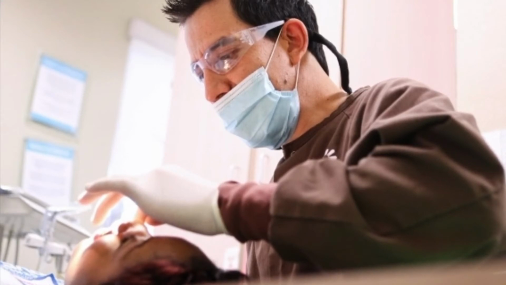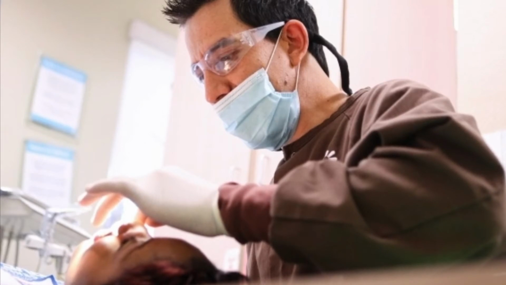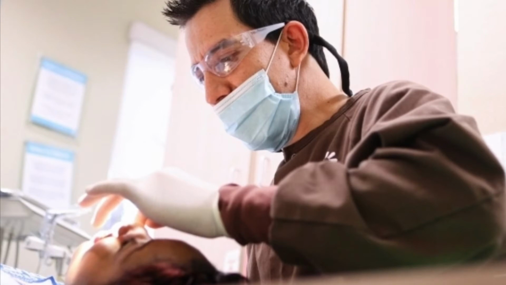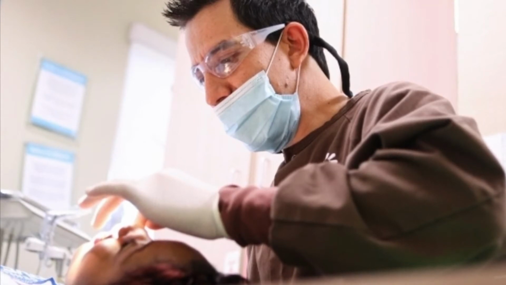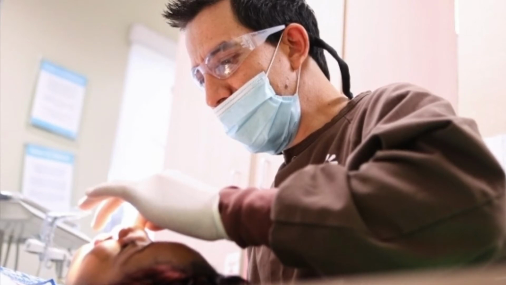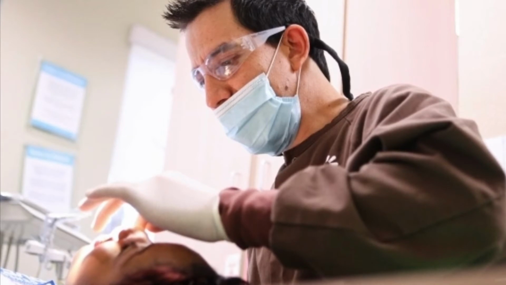The apical end of the root canal is the cemento-enamel junction, which is usually 0.5 millimeter short of the radiographic apex. Sometimes the apical foramen is laterally positioned, so it would be more than 1 millimeter from the radiographic apex.